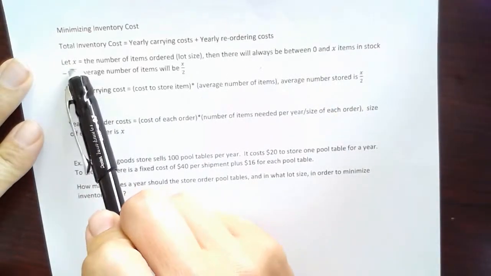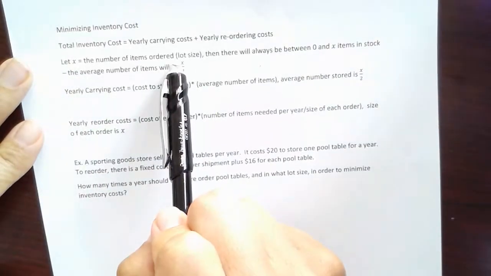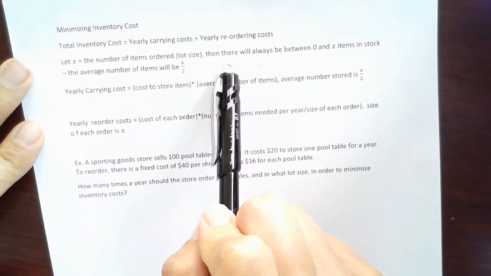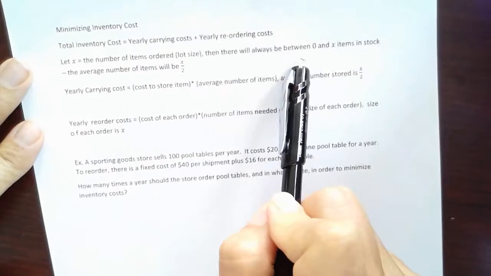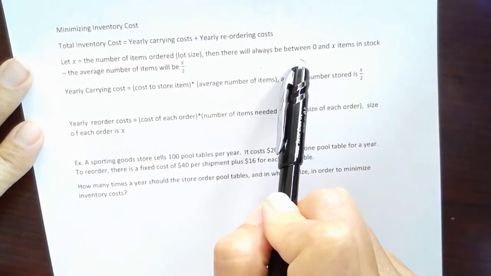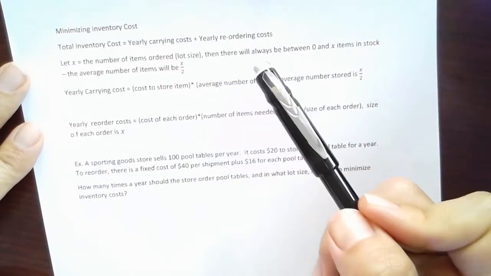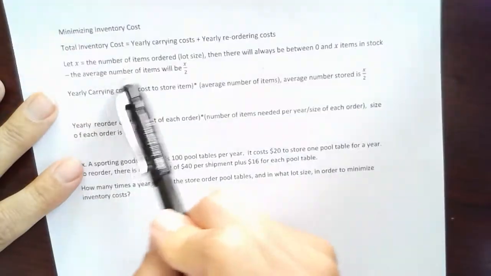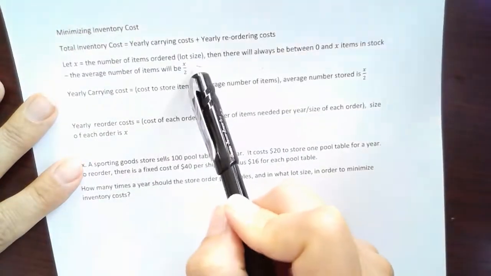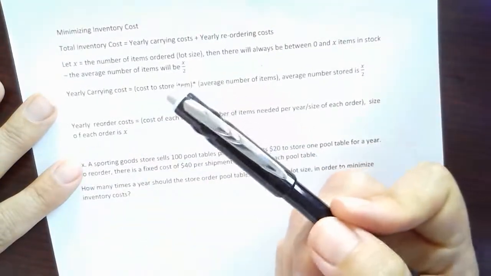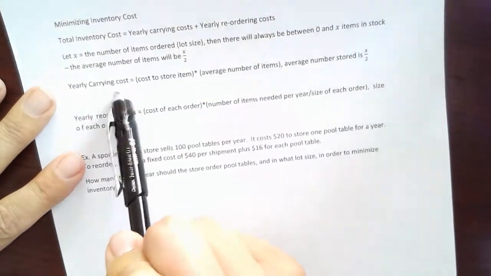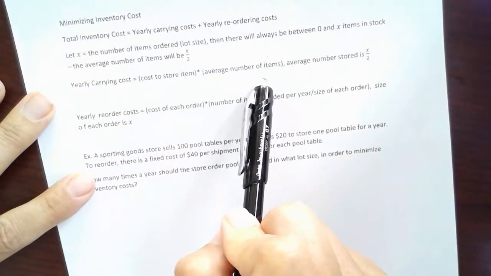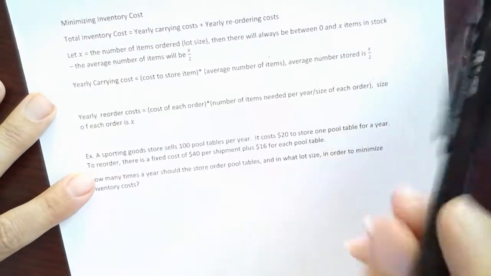So we will let X be the number of items in each order. We call that the lot size. And then there's always going to be somewhere between all of them or none of them in stock. So to figure out our general storage fees, we're going to use half, the average is half. So the average number of items in stock will be X over 2 for calculating storage cost. So the yearly carrying or storage cost will be the cost to store the item times your average number of items, which is going to be your X over 2.